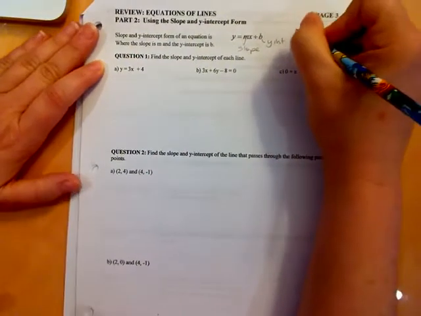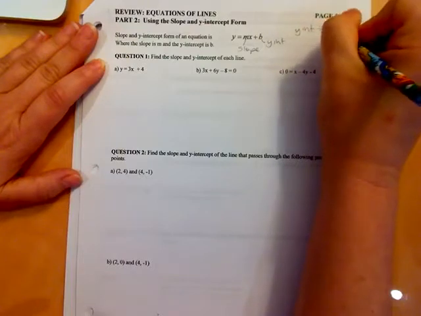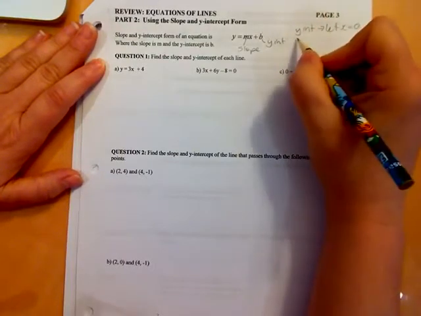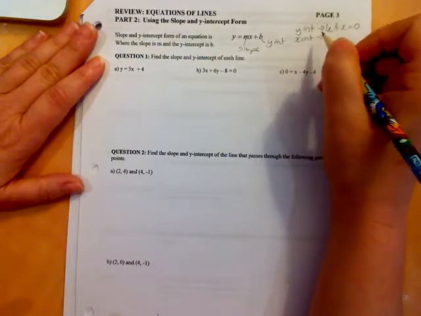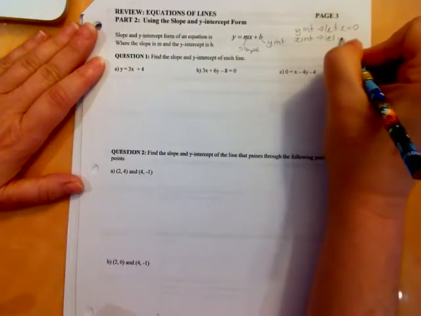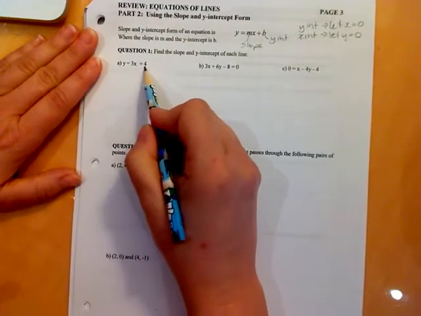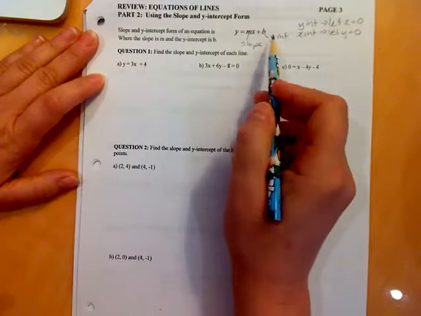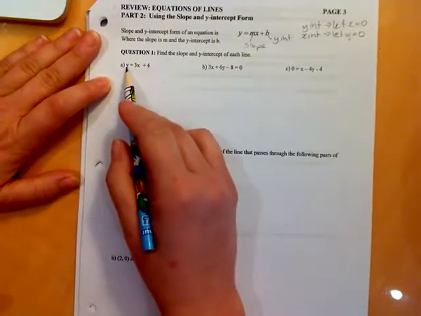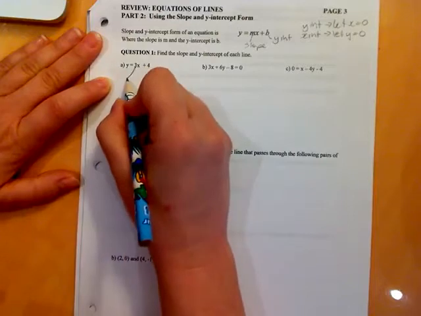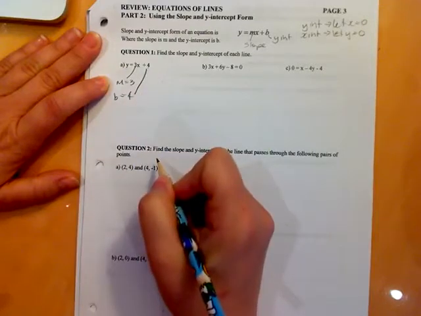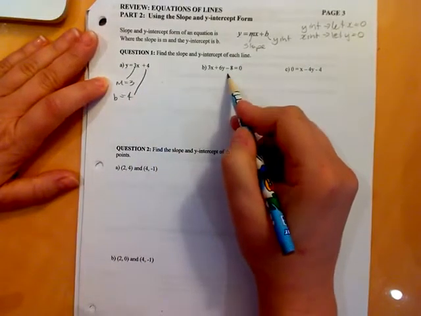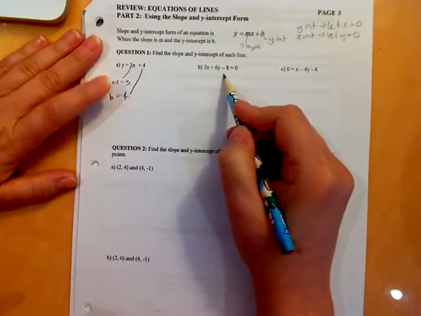And just to remind you, to find your y-intercept, you let x equal 0 and solve, and to find your x-intercept, or where the line crosses the x-axis, you let y equal 0 to solve for that. But in this format, y equals mx plus b, the equation tells you what the y-intercept is. So here, we know that the slope is 3 and the y-intercept is 4. If it's not in y equals mx plus b, we have to rearrange it so it is. So this is what we do.